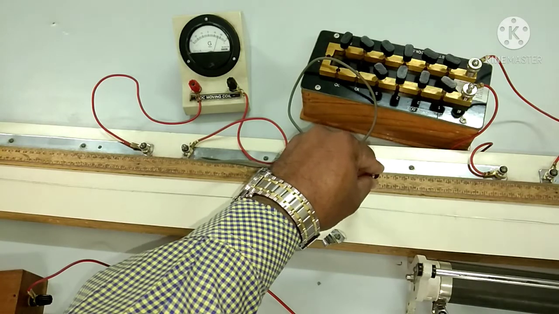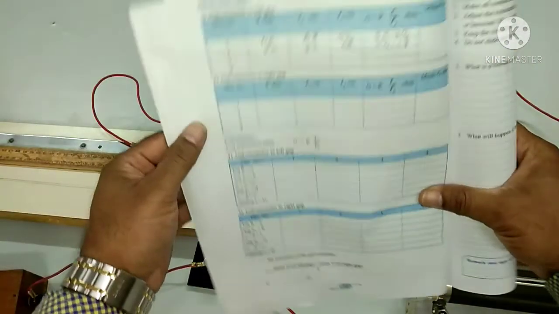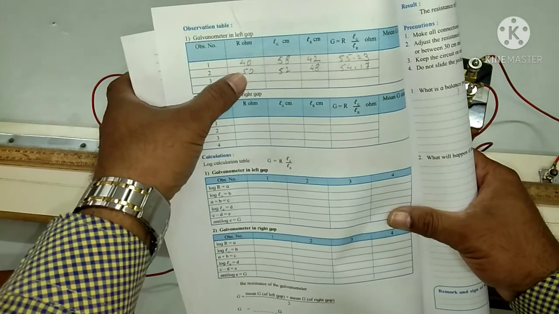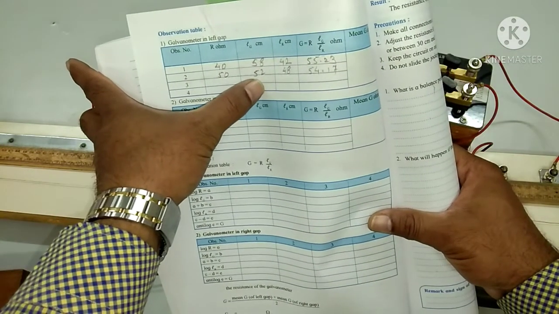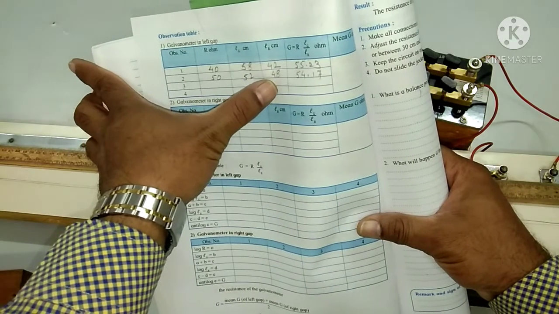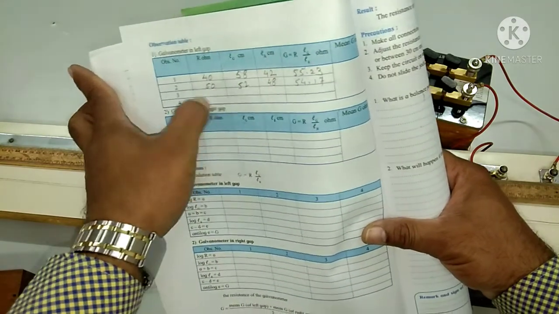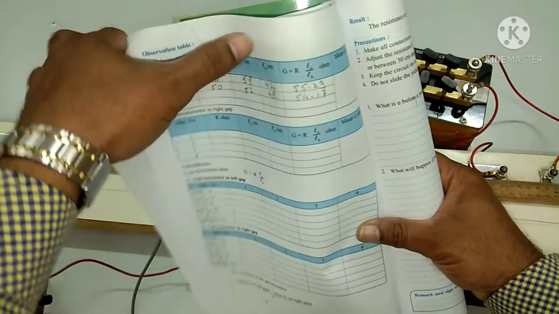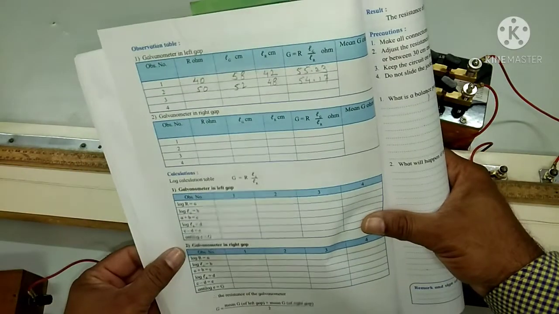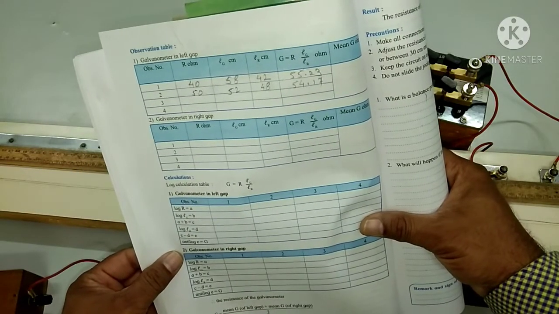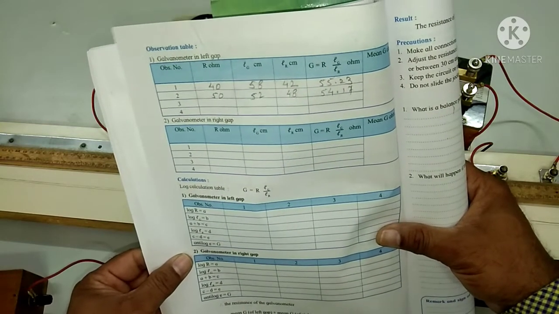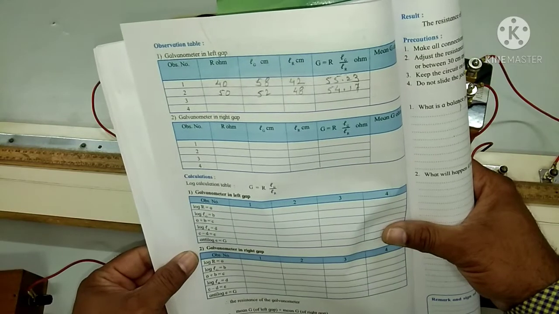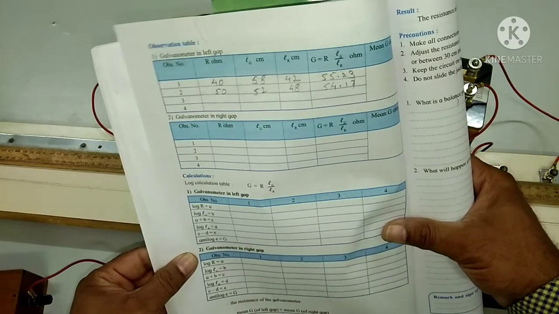So you want to write down that. See the reading. Here, the value of capital R is 50. Then the value of Lg is 52 and the value of Lr is simply 48. Again, if we substitute all these values in this formula, that is G equals capital R into Lg upon Lr, then we get the value 54.17. This is about the second reading.